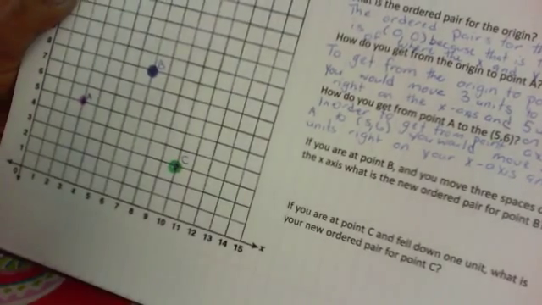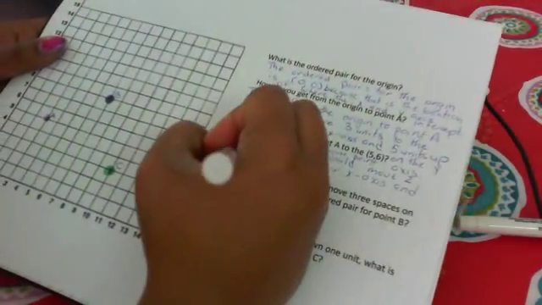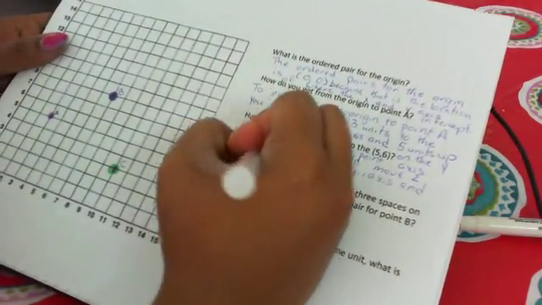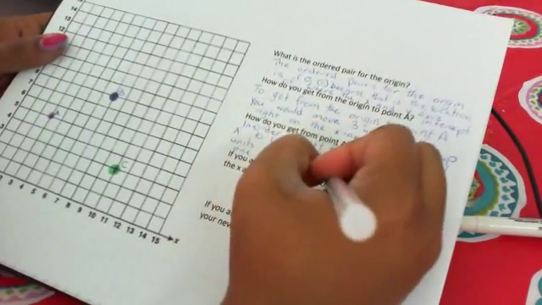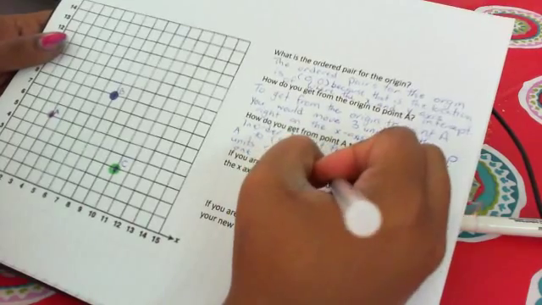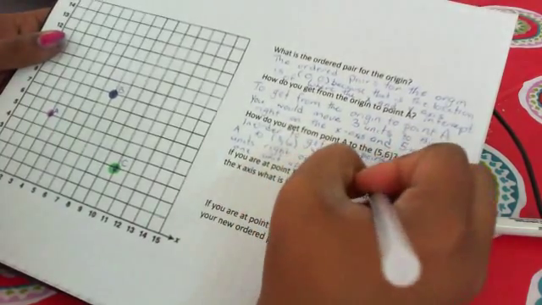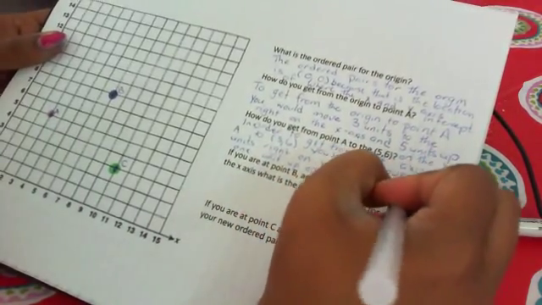So how many units do we need to go up? 1. And 1 unit up on your y-axis.